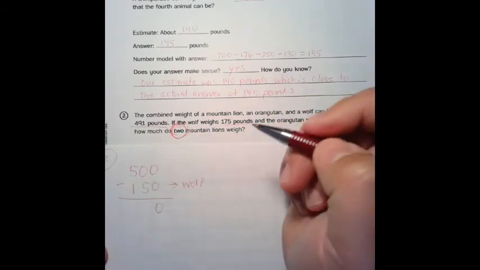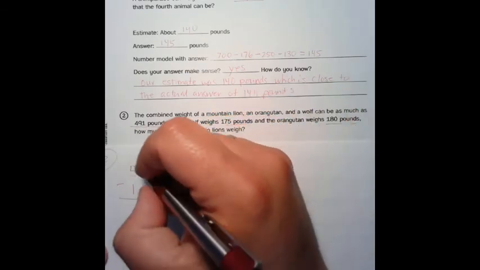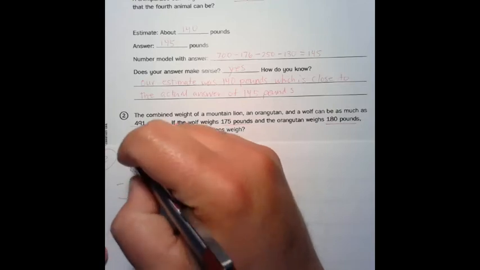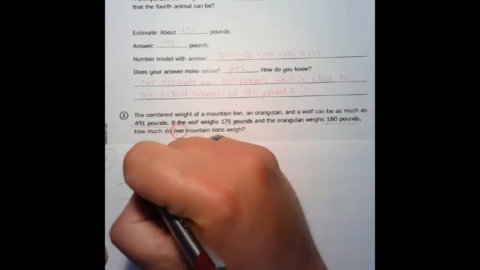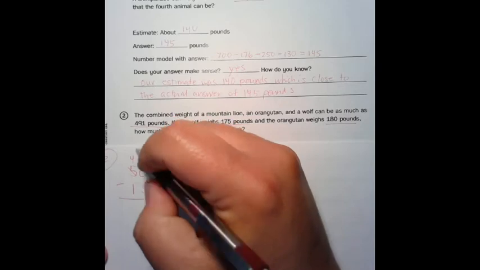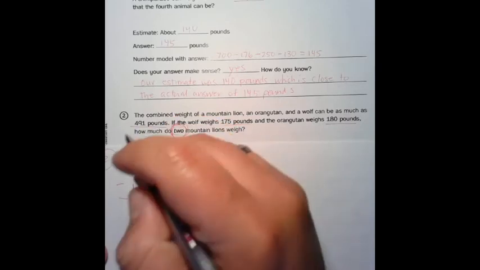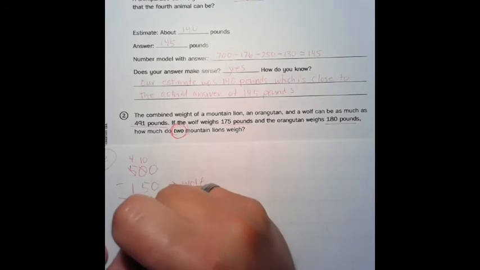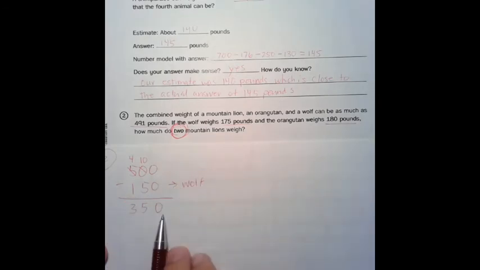0 take away 5 is, no, we can't do that, we've got to trade. So we'll trade one of the hundreds for 4, and that's going to be 10 tens. 10 tens take away 5 tens is 5 tens. 4 take away 1 is 3. So now we're left with 350 pounds.